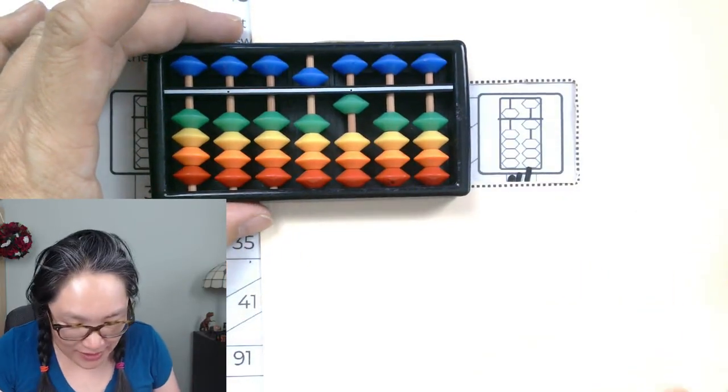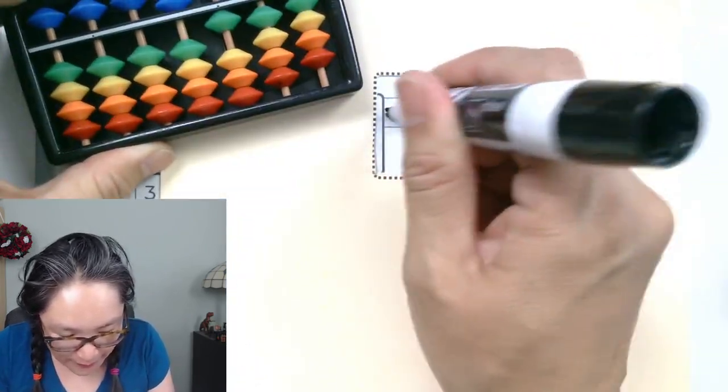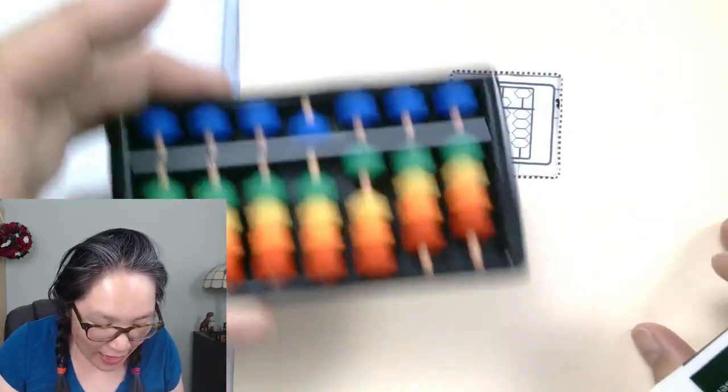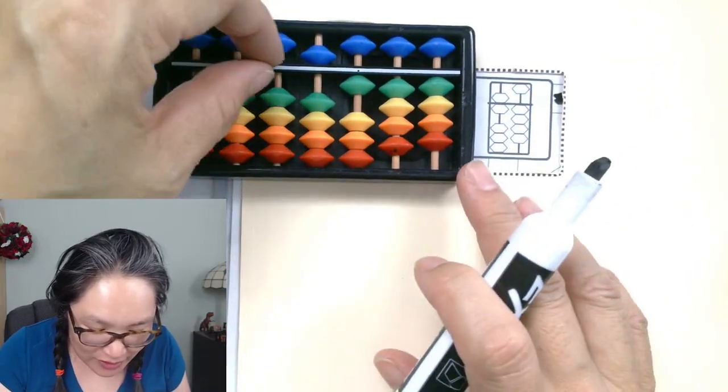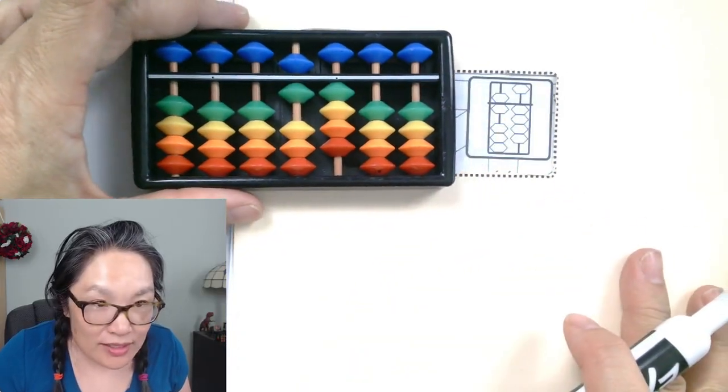So what's going to happen is after we finish how to read the abacus, we're going to learn how to count. We're going to add and subtract on the abacus. But the first thing we need to do is understand how to read the abacus. So we have that. So what number do you think this is?